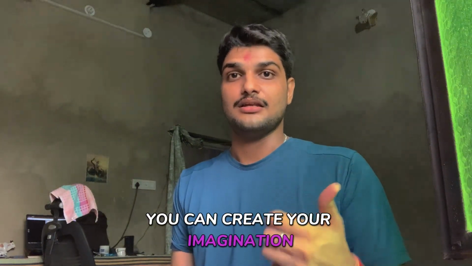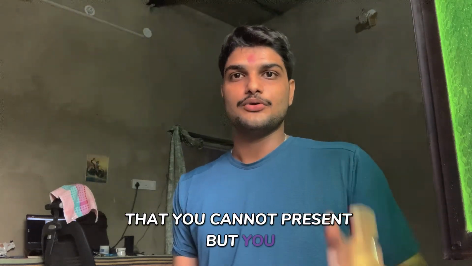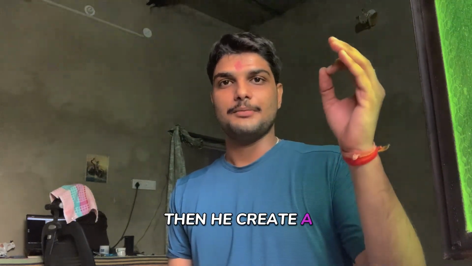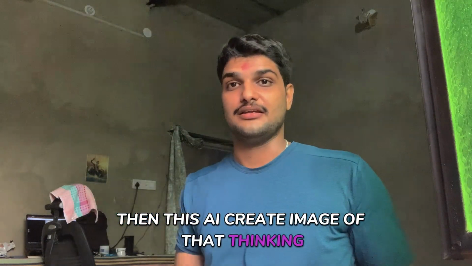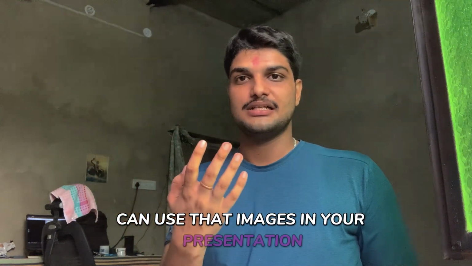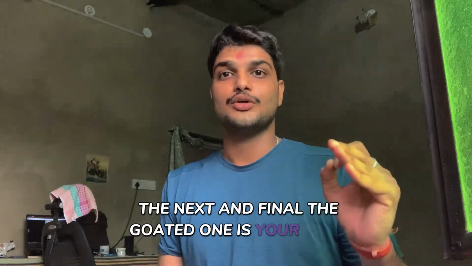The next, the fourth AI, is as important as Gamma, because with this AI tool you can not just create PPTs, you can create your imagination. Like if you have something in your mind that you cannot present, but you type it here and give it the task, then this AI creates an image of that thinking. You just need to type your idea here and you can use that image in your presentation or in your notes.